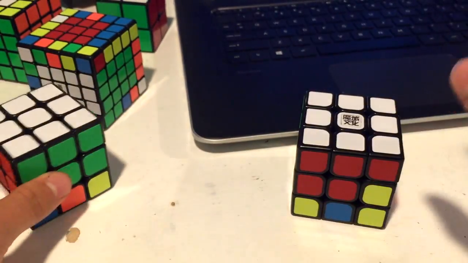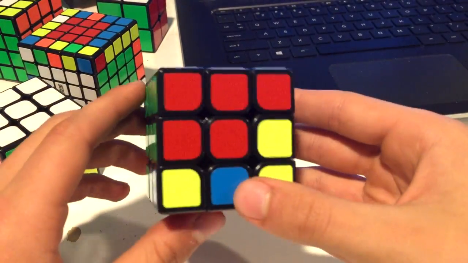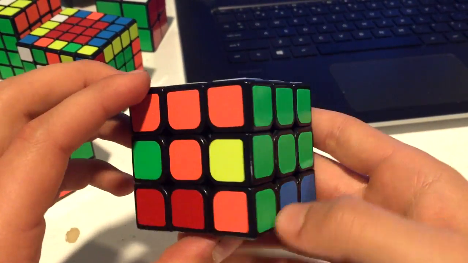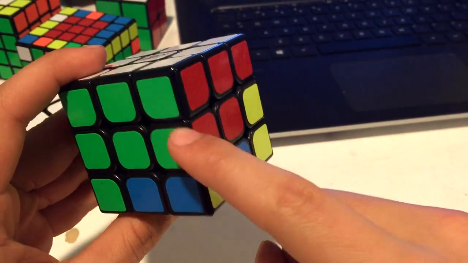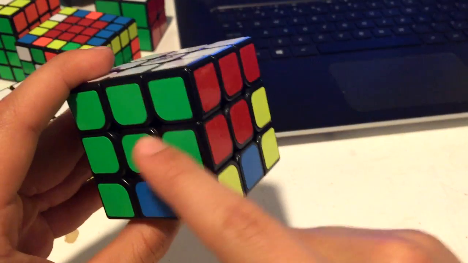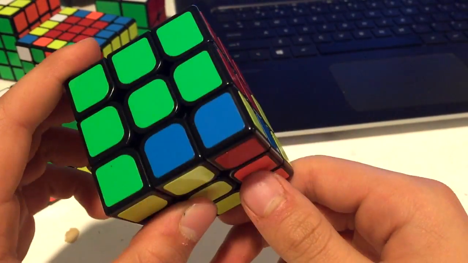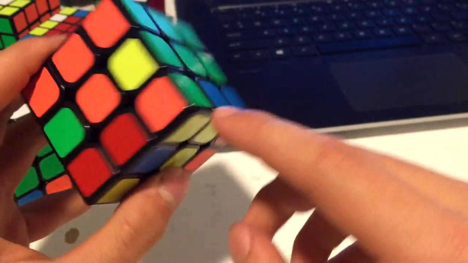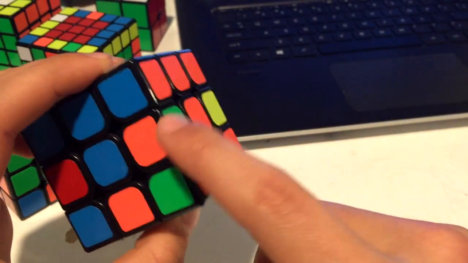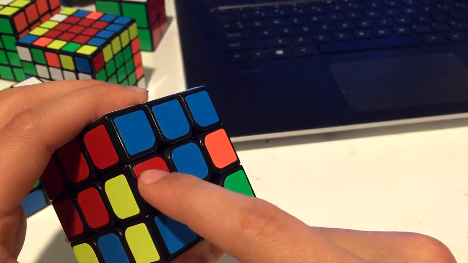Okay, so let's go back to our cube that we are working on, and we can see that only one is already in the correct position, this one, because it is connected to the red and green center. So let's look for another one on the third layer. They're either going to be on the third layer, or already in the wrong place on the second layer, or maybe even in the right place.